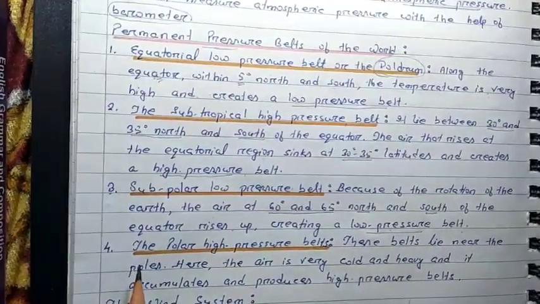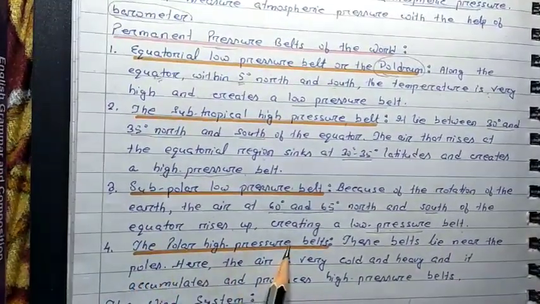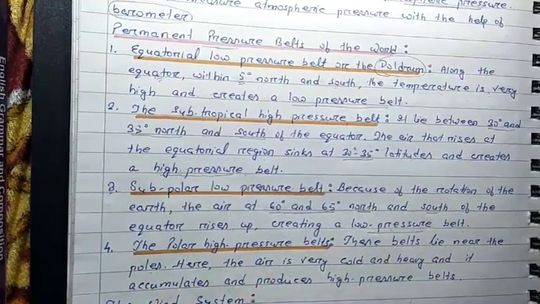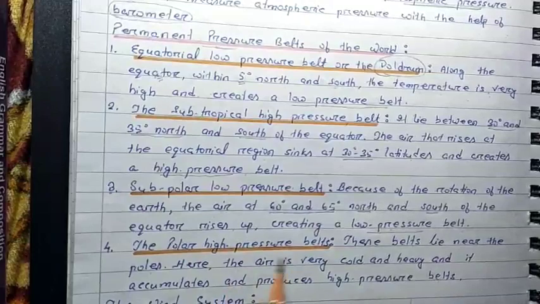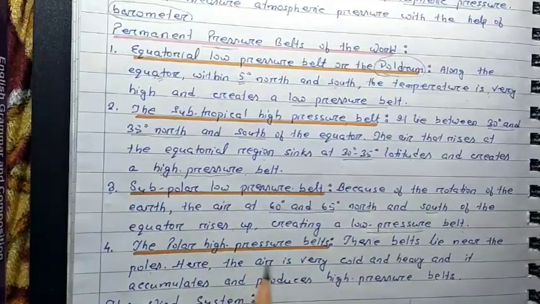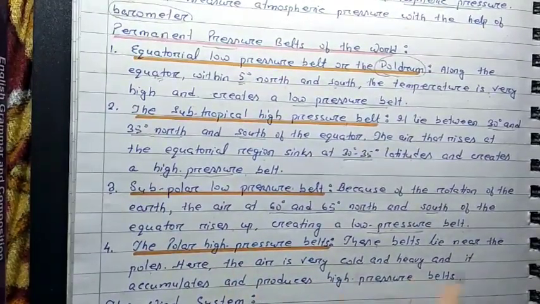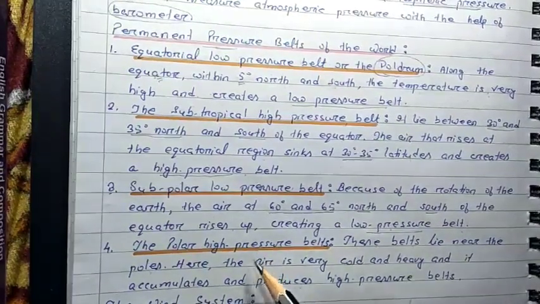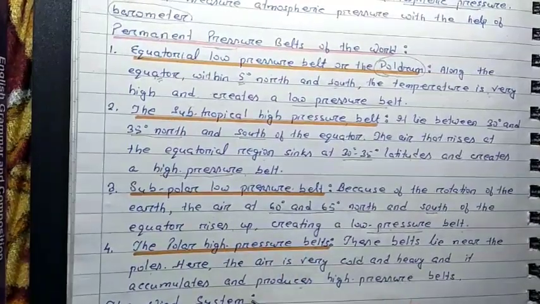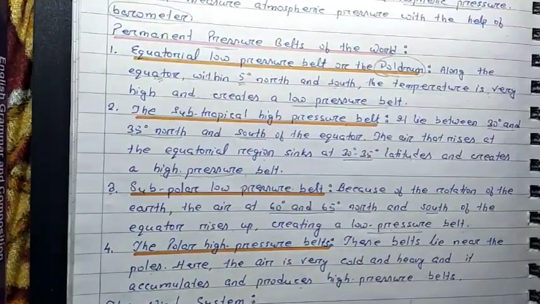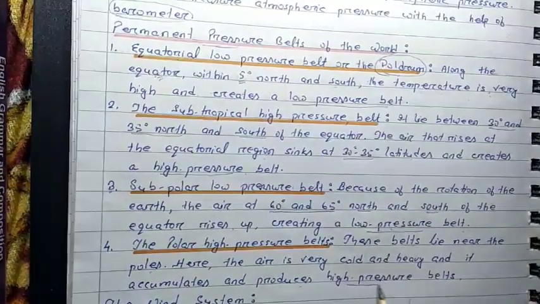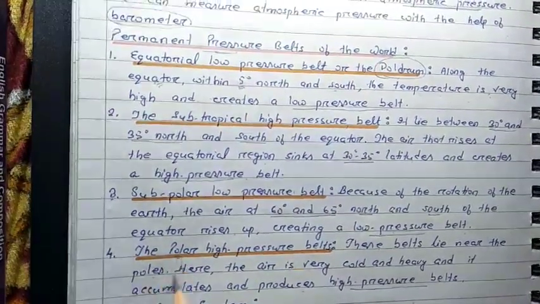The last one is the polar high pressure belt. These belts lie near the poles, the North Pole and the South Pole. Near the poles, you can find this high pressure belt. Here the air is very cold and heavy, and it accumulates and produces a high pressure belt. In the polar regions, the temperature is very low, and because of that low temperature, the air cannot go up. It accumulates and comes down, and as a result, one high pressure belt is created in the polar regions.